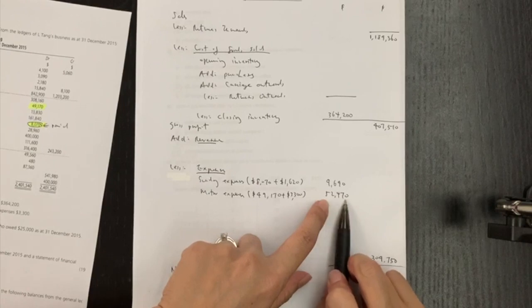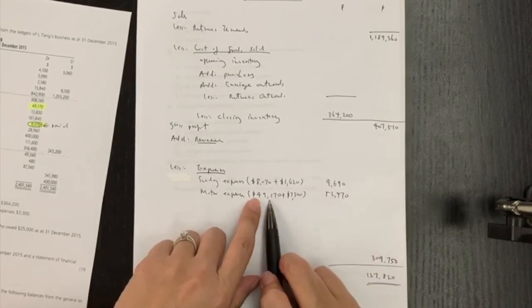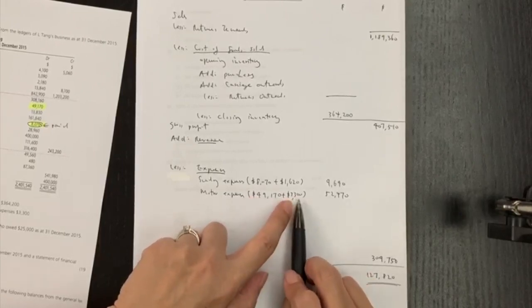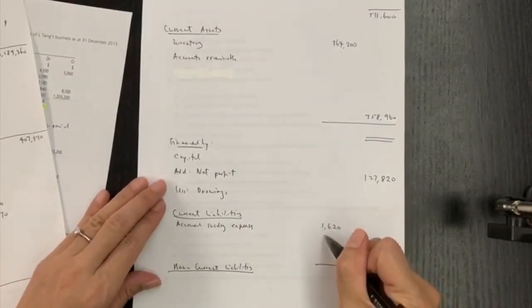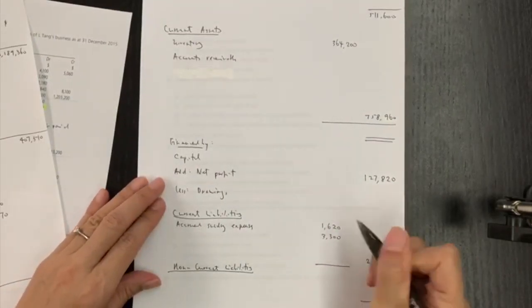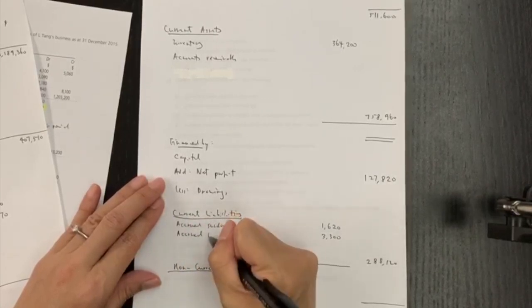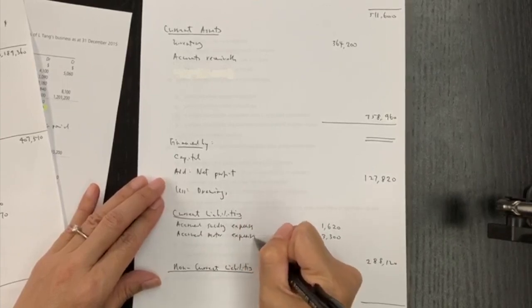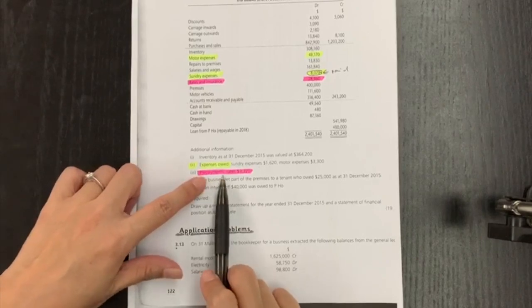This one means expenses incurred, and 49 means expenses paid. So that is not enough, so that we owe people this 3,300 as current liability. So my current liability is 3,300, which is accrued motor expenses.